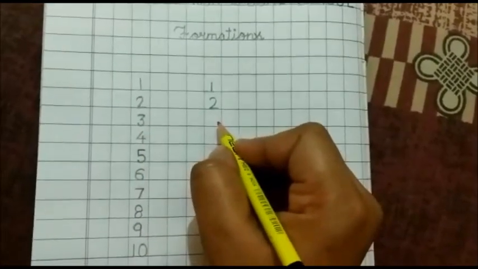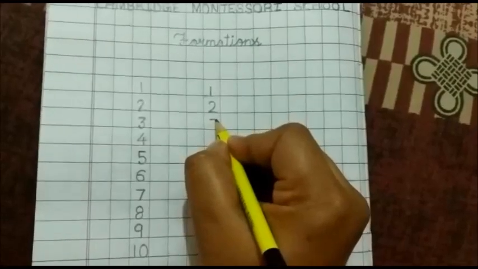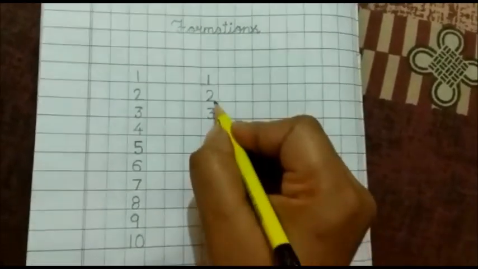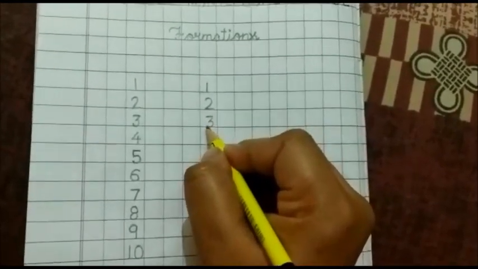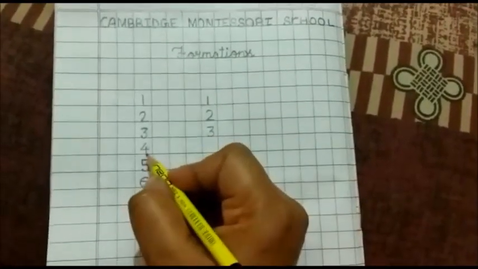We have to make 3. We need a sleeping line, a slanting line and a curve. Sleeping line, slanting line and a curve. Yes. And what comes after 3?